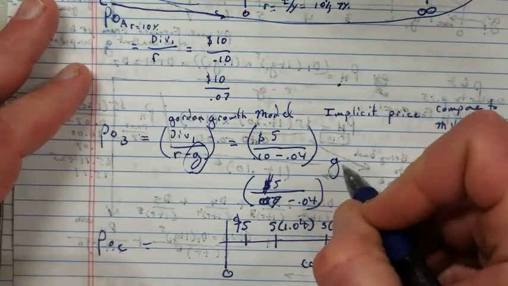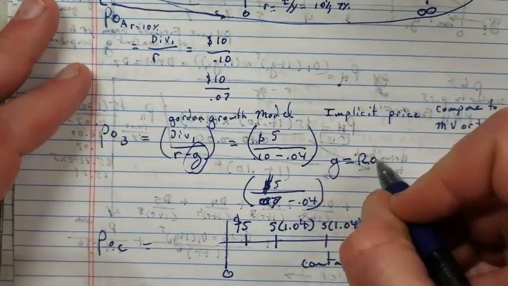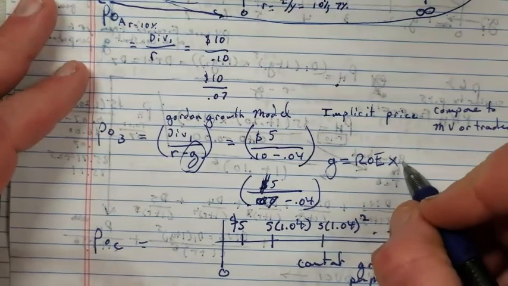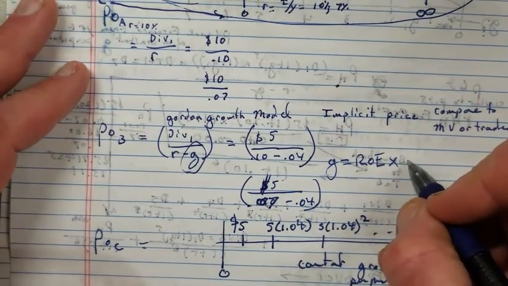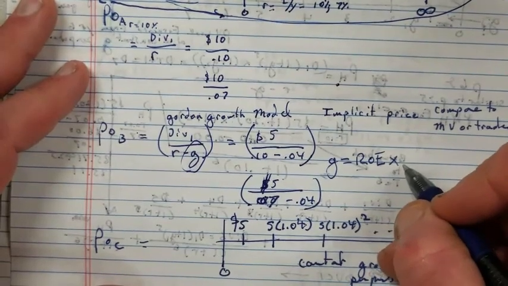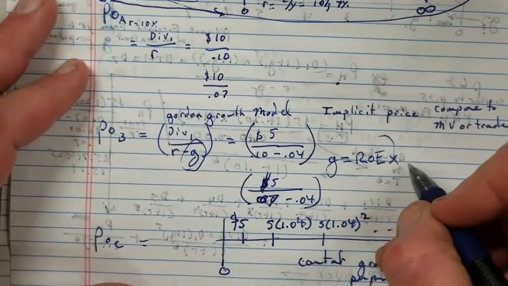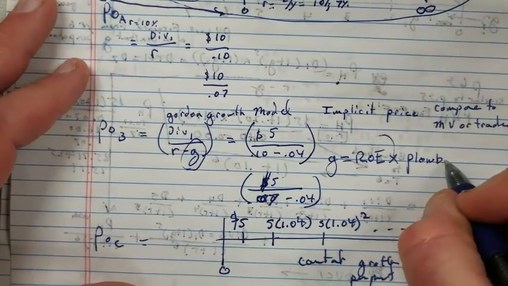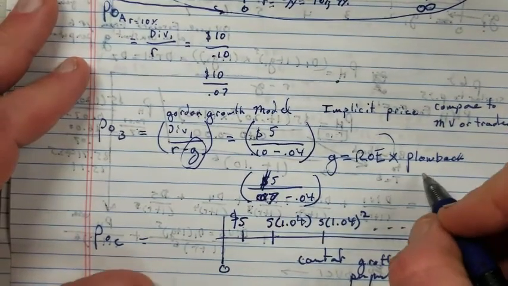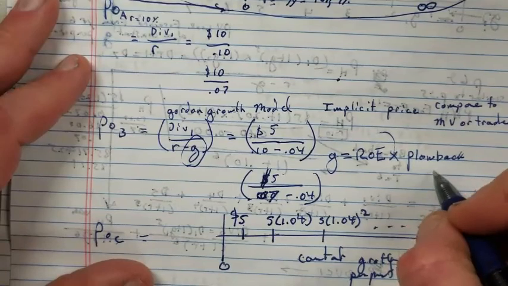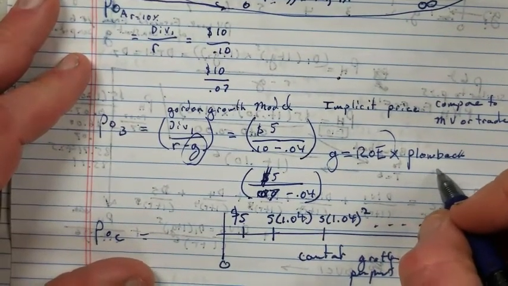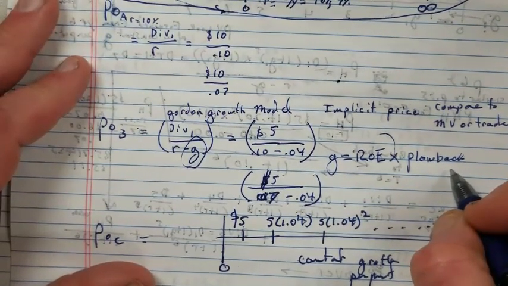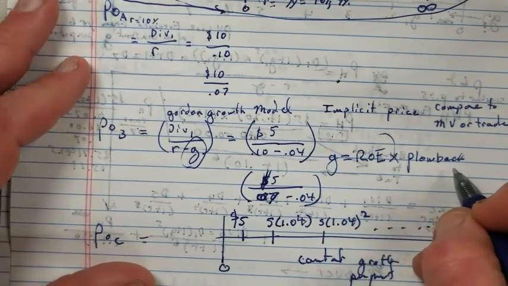Don't forget that the growth rate is also solved by, if you're given the return on equity, which we aren't here, but I'm just mentioning this so you know it, return on equity times the plowback rate. Plowback or retention rate. And remember, the retention rate or plowback rate plus the dividend payout rate should equal 100%, which is going to give you the total amount that you have to work with.